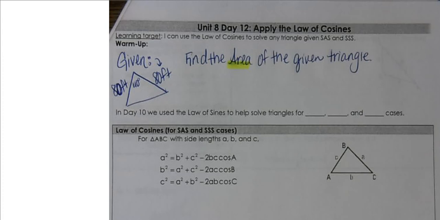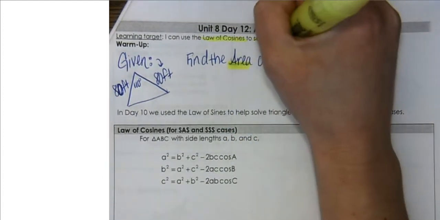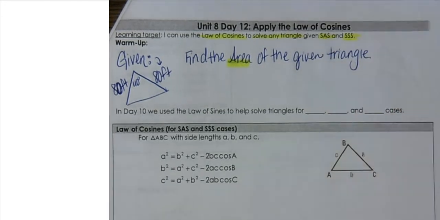Hi everyone, for today's lesson, we are going to learn how to apply the law of cosines. Our learning targets for today are for you to be able to say, I can use the law of cosines to solve any triangle when given side, angle, side, and side, side, side.